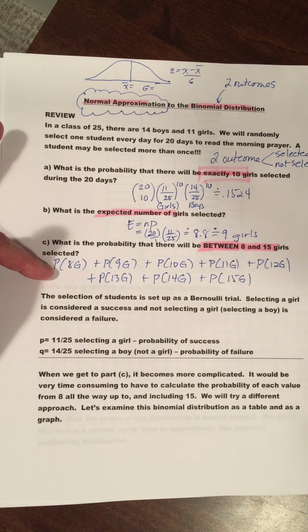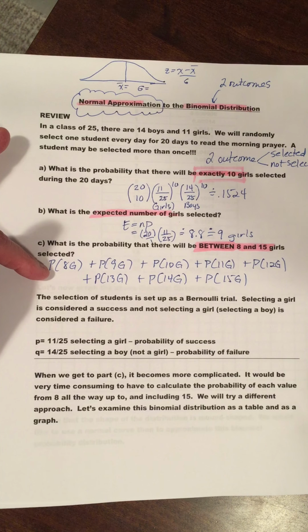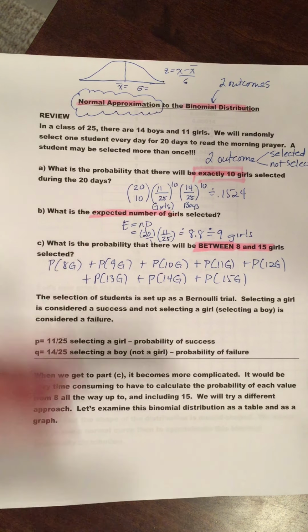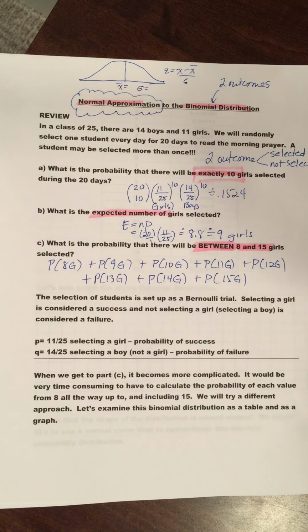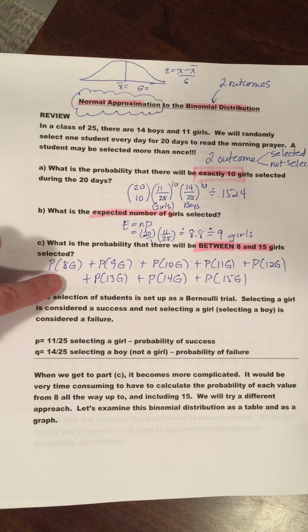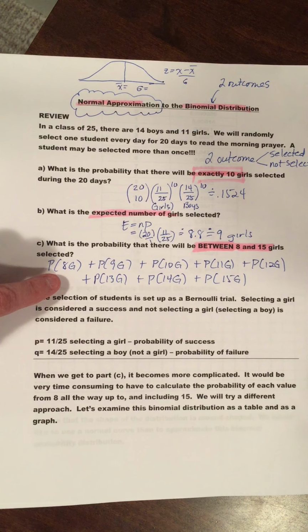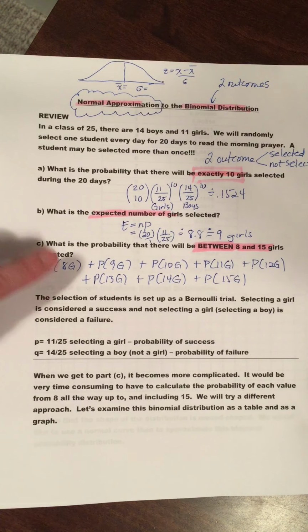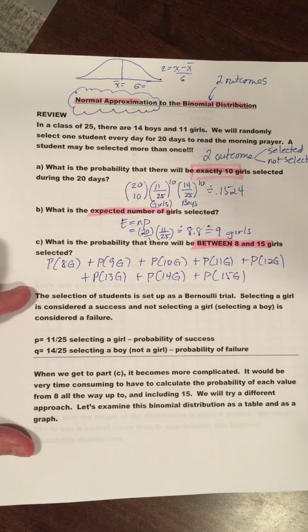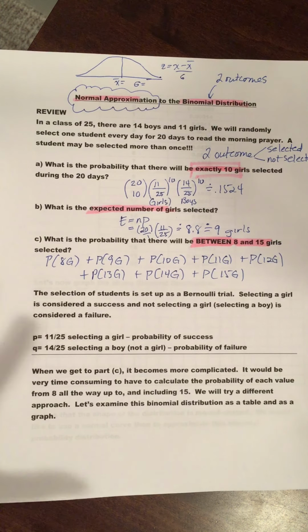When you get to a situation where running the Bernoulli has too many iterations and it's too time consuming, what technique can we use? The technique that we're going to use is the normal approximation. That's the goal. We are eventually going to answer this question using our normal approximation to save ourselves some time.